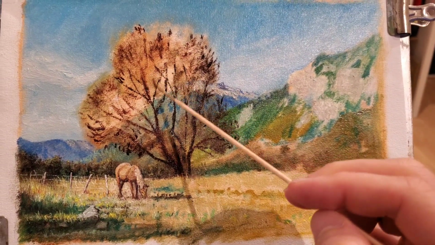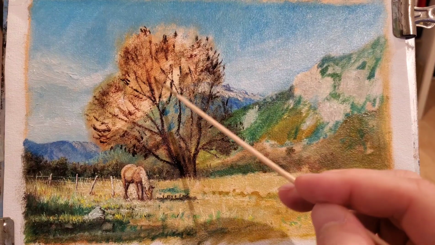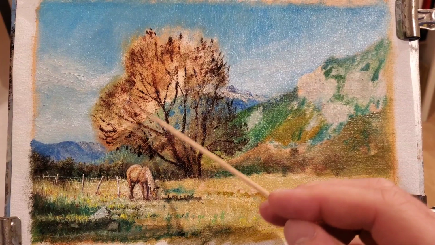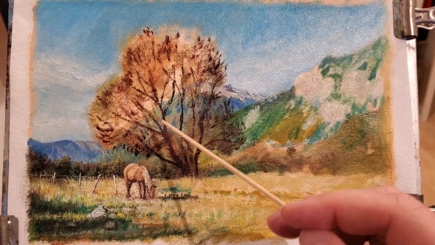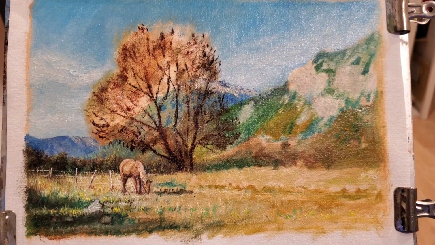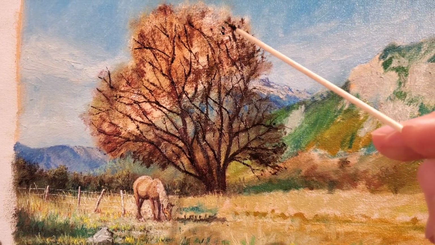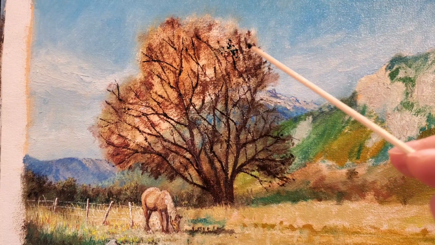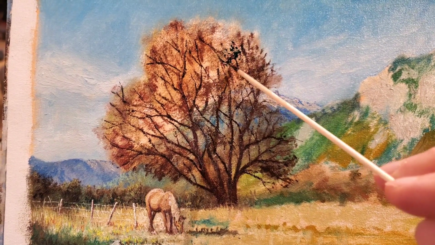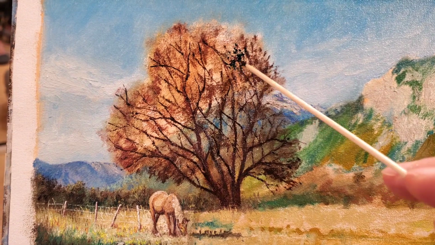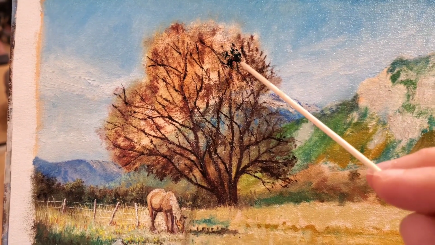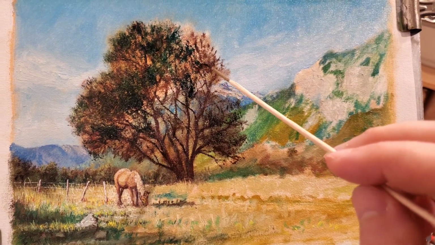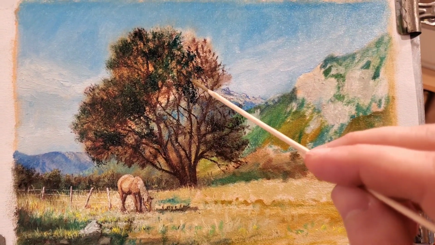Now I'm blocking in with an earth tone the shape of the tree. Usually when building a tree it's important that we keep the structure. First, I usually imply the general shape of the tree with an earth color. Then I trace the branches, and finally I start working on the leaves from dark to light. So it's important to keep this workflow, because otherwise the effect is not as good.